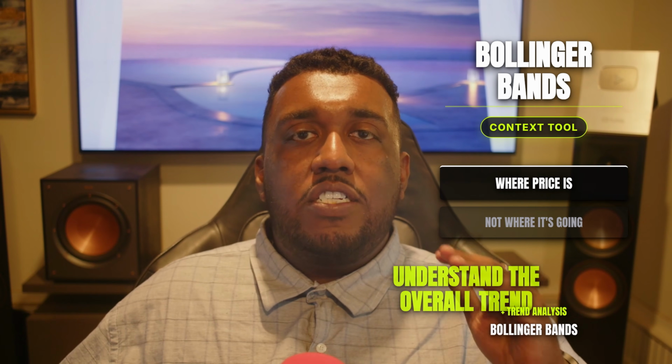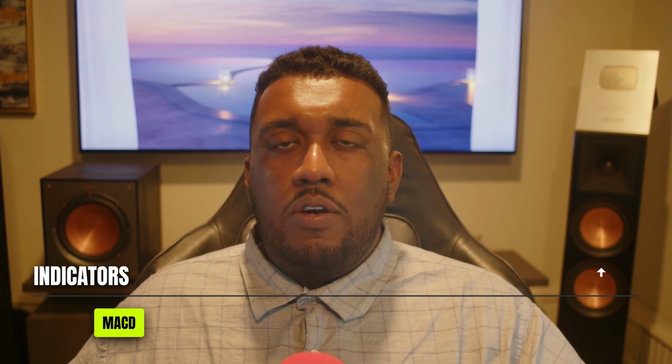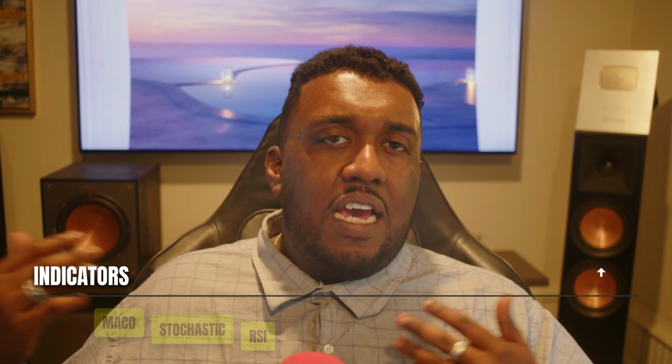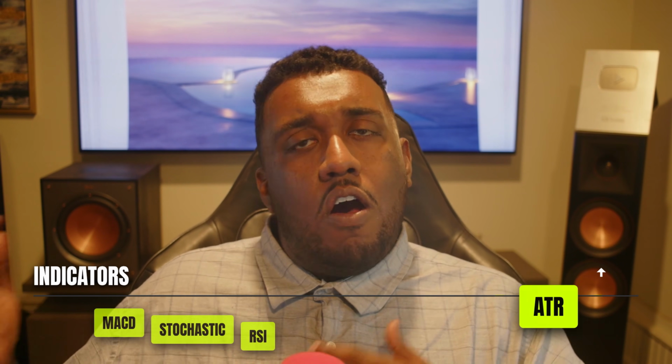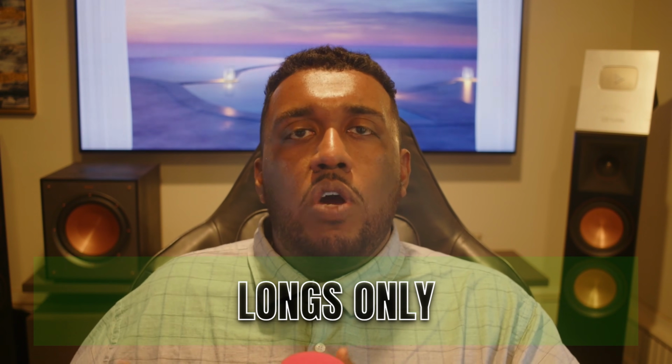These settings will work a lot if you guys understand the overall trend of the market. So adding something like a MACD or a stochastic or an RSI, or even just understanding something like the average true range, ATR, all of those things are going to help you understand, oh yeah, we're seeing strong momentum to the upside, so therefore I only want to be doing longs when I'm day trading.